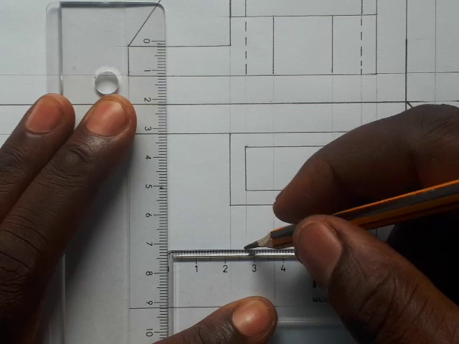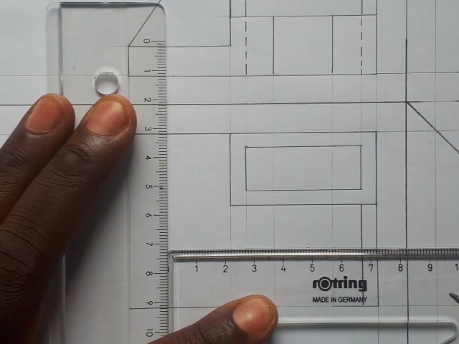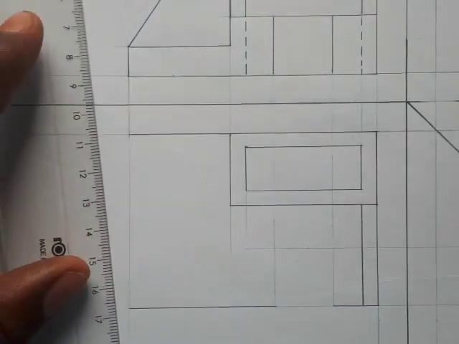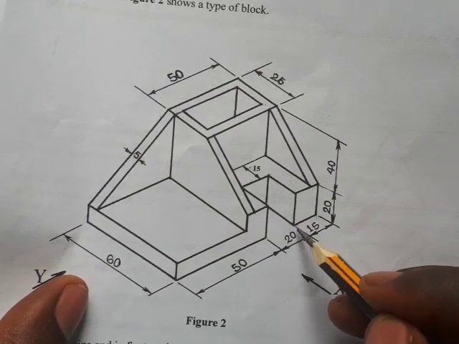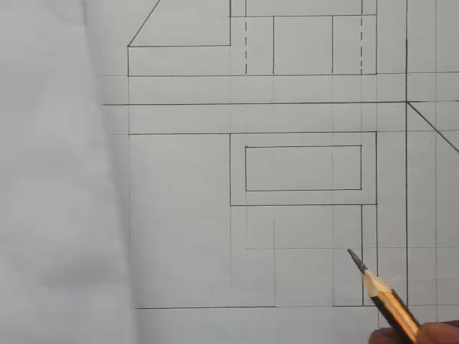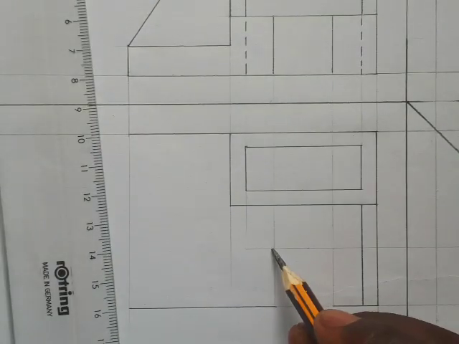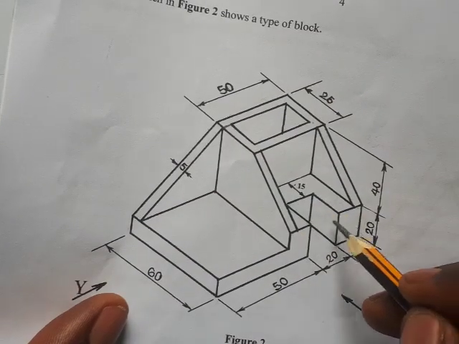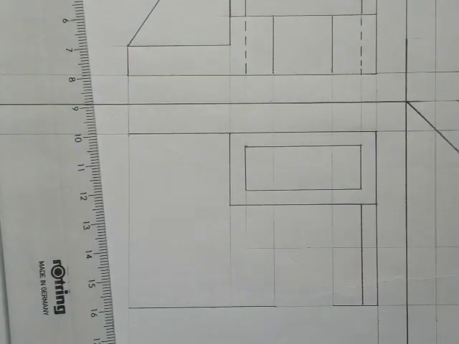I'm going to draw thin lines first across, and as you can see, this line is connected to this 15. So from here to here is 15, so we're going to connect it to this point 15 and also to this point 15. We're going to start here and stop here. I will draw it down to show this squared hole here.